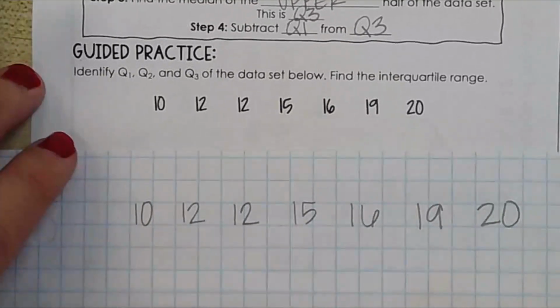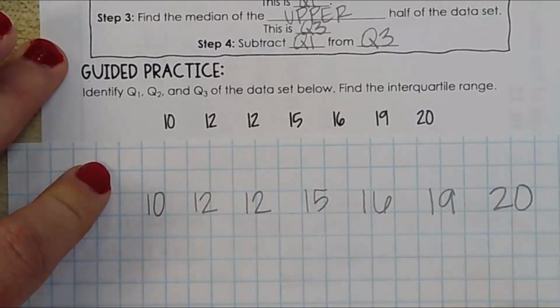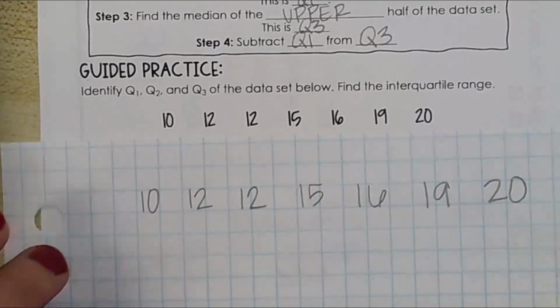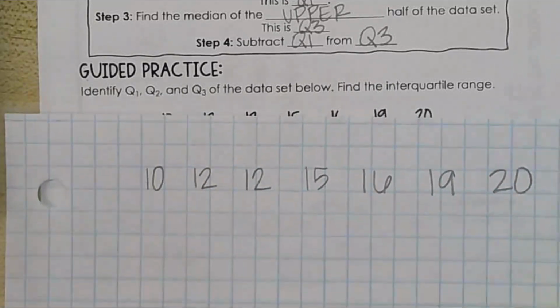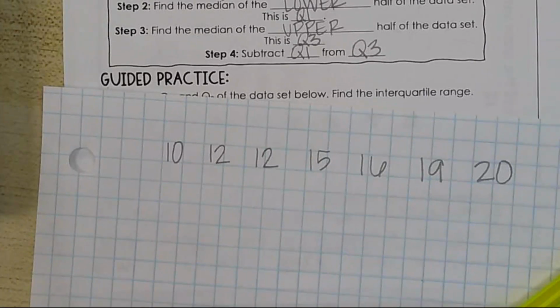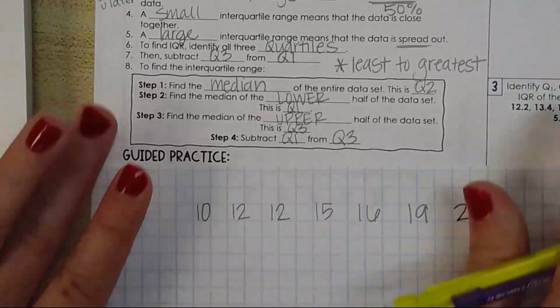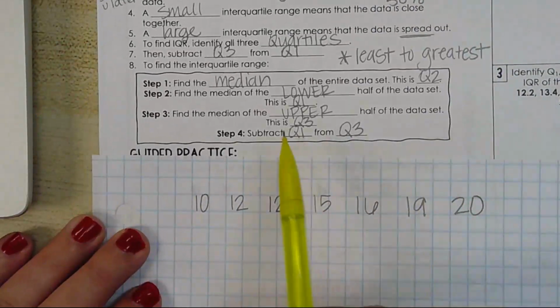All right, so on the guided practice, it says identify quartile 1, quartile 2, quartile 3. But I'm going to go ahead and tell you we're going to identify all the quartiles, because what does quartiles mean? How many quartiles would we have? 4, right?